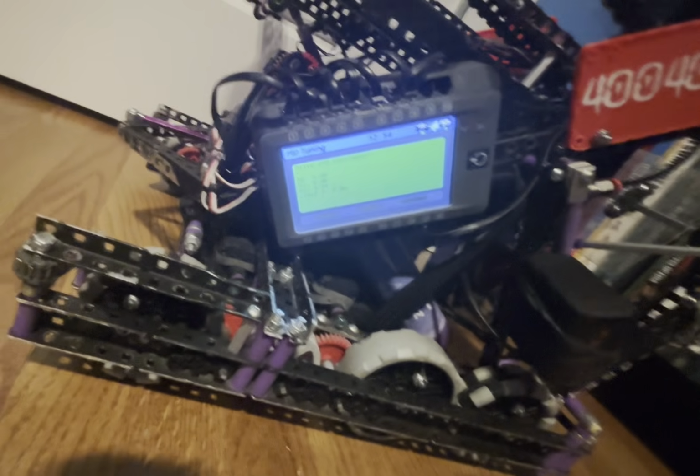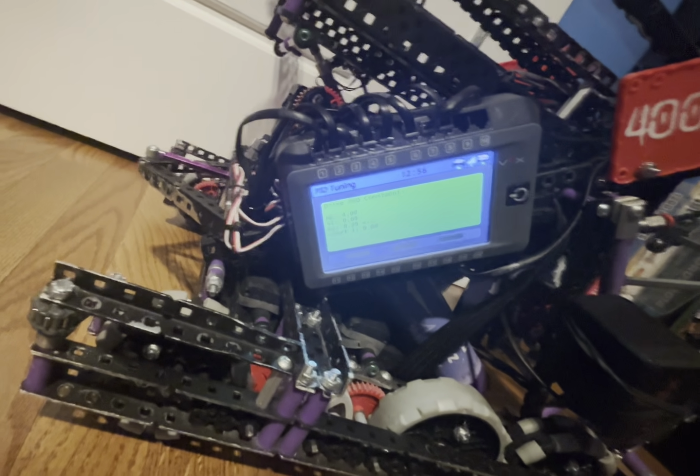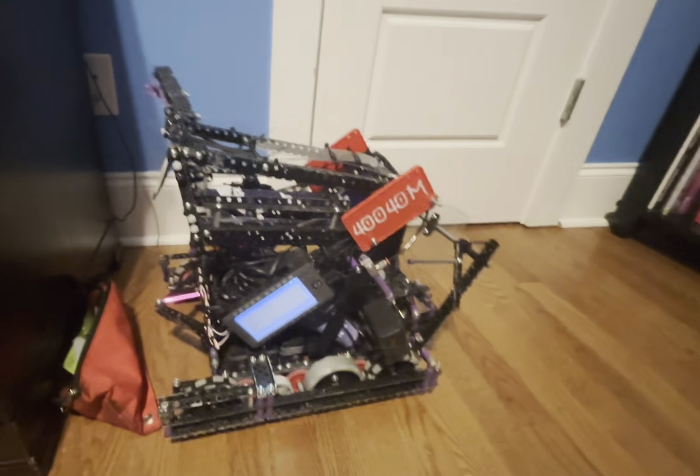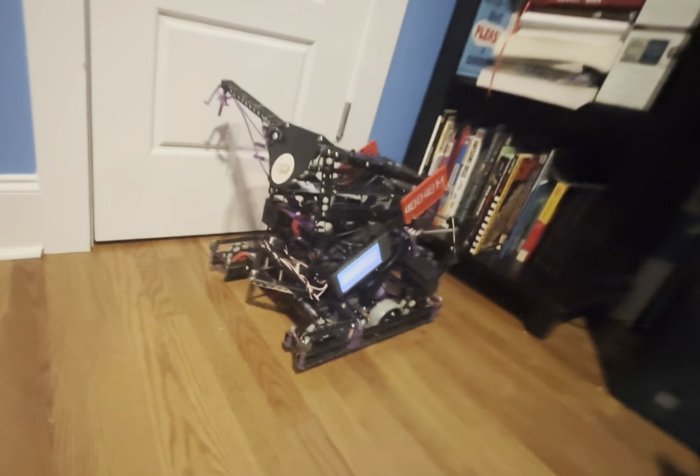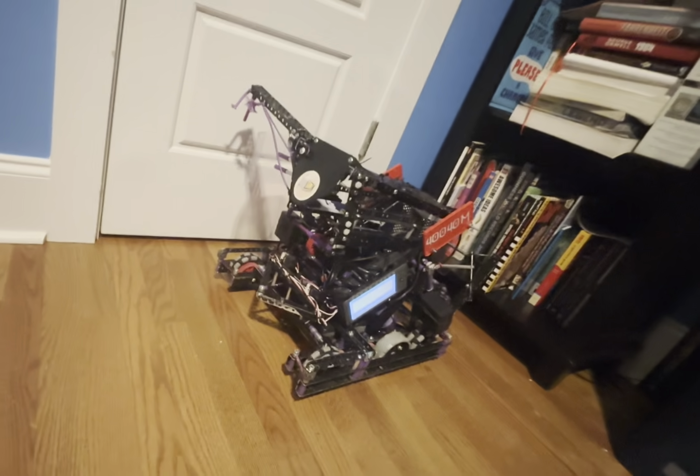Okay, you can see there was a little bit of shaking right there. So let's try increasing the derivative a little bit. Right, so I think that means you increase the derivative more. I think you can kind of understand the concept here.